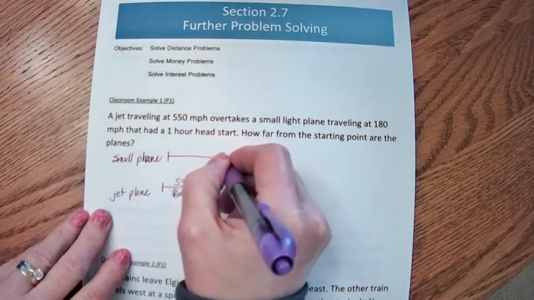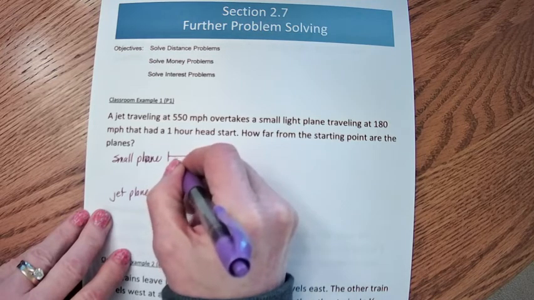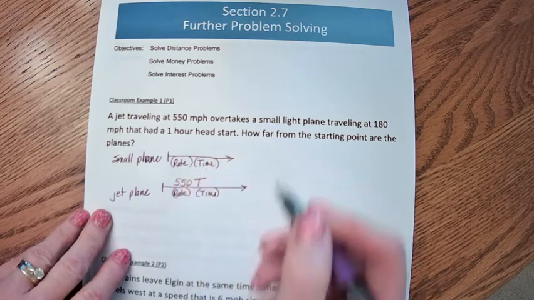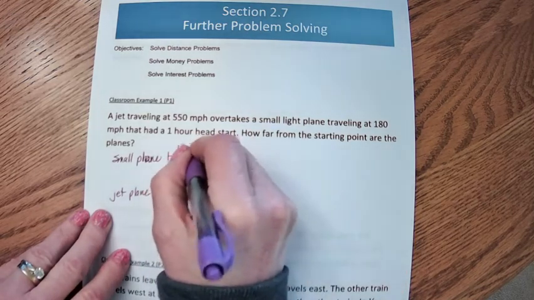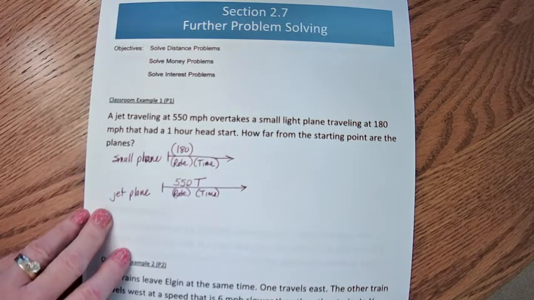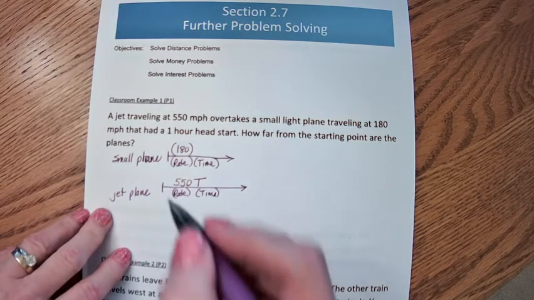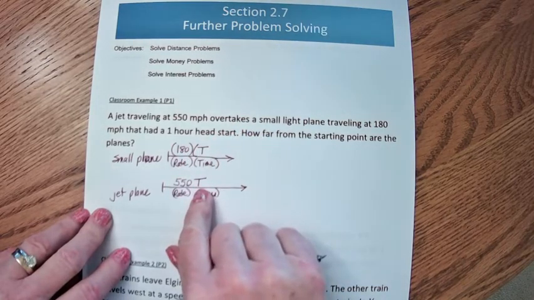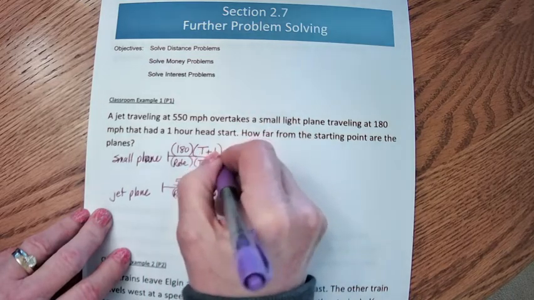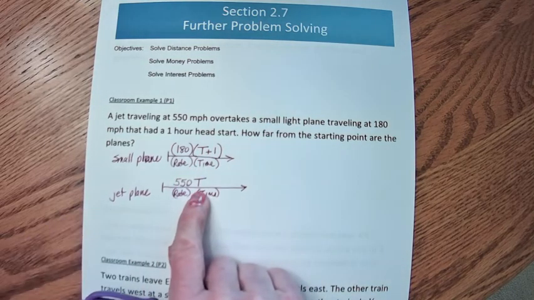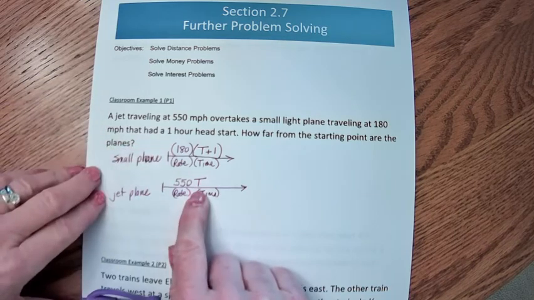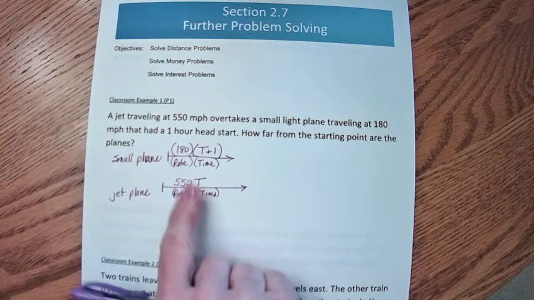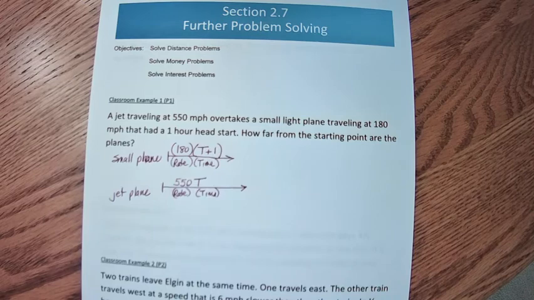Here's the small plane. His distance is also equal to his rate times his time. But he's traveling at 180 miles per hour. And we don't know his exact time either, but we do know that it's the time the jet has been traveling plus 1. So if he's in the air for 4 hours, he's in the air for 5 hours. If he's in the air for 8 hours, he's in the air for 9 hours. When are these two equal?